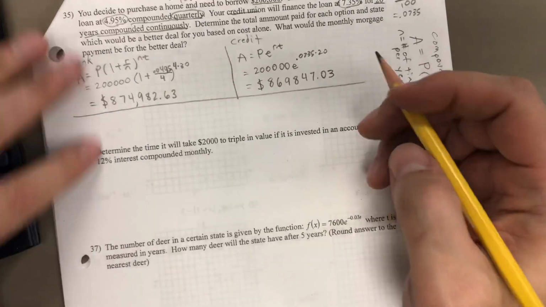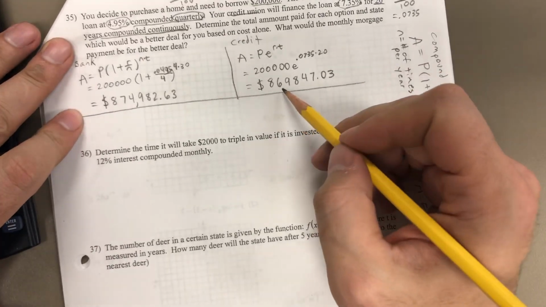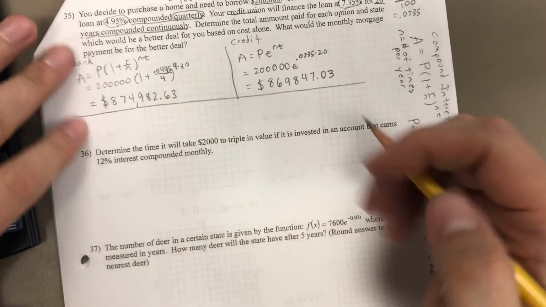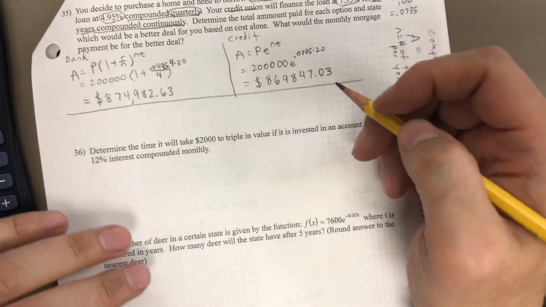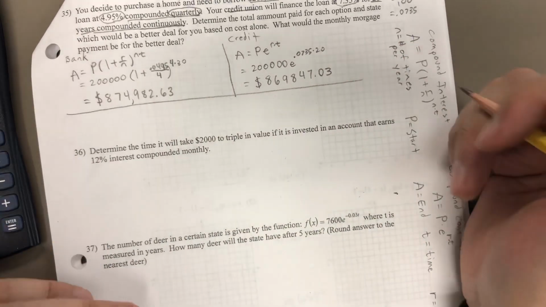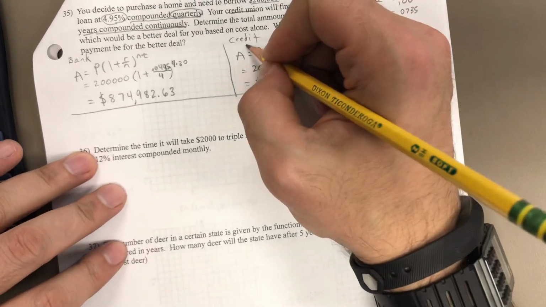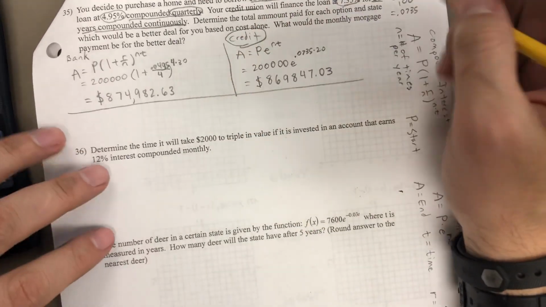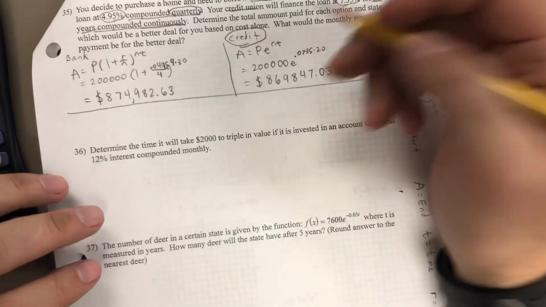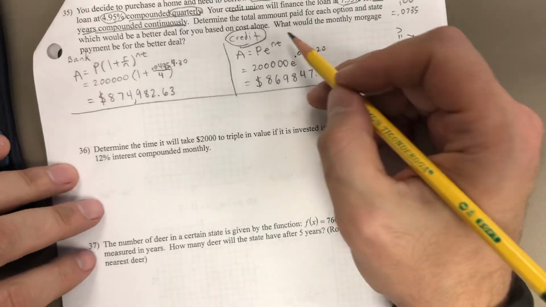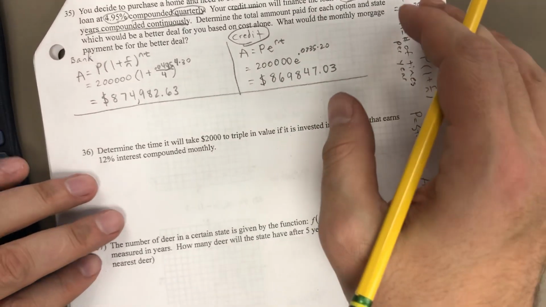All right, so which one looks better? You're paying back $869,000 here and $874,000. I don't know about you, but I'd probably want to give less money to the bank as repayment. So I'd probably go with the credit union option. So that answers the first question, which option would be better? And then what would the monthly mortgage payment be for the better deal?